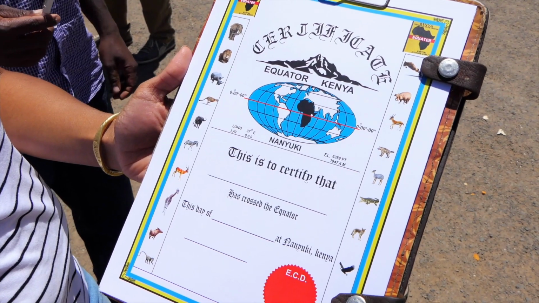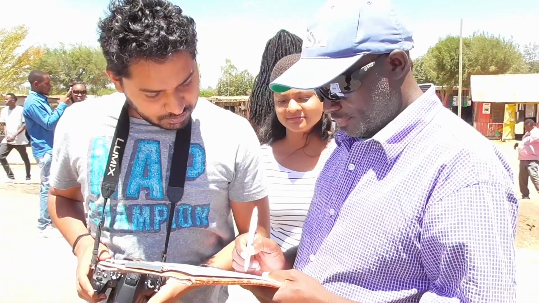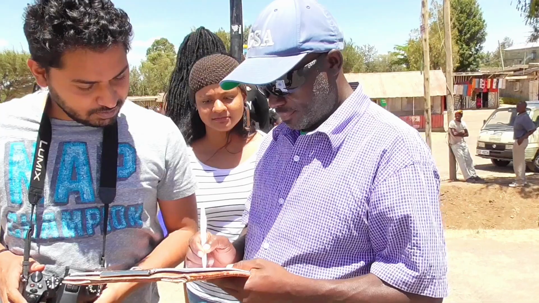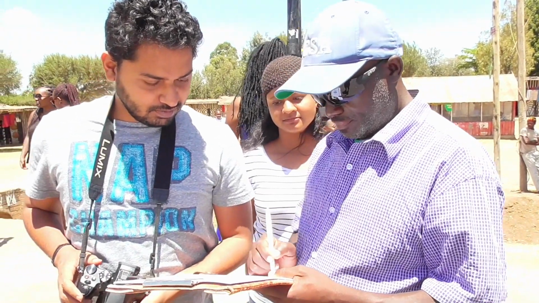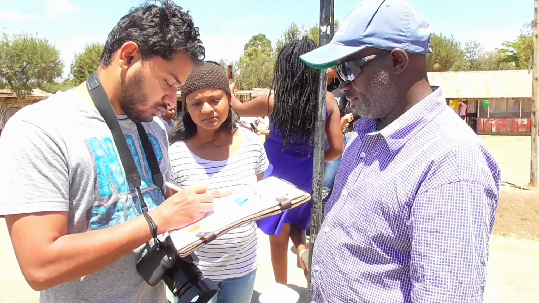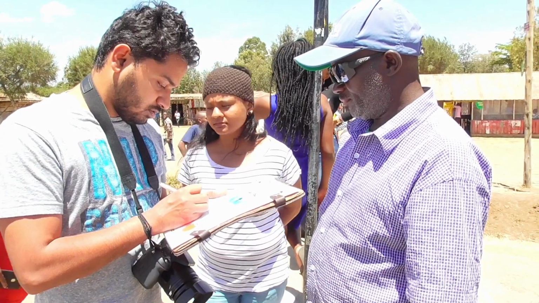Once the experiment is complete, the locals will also entice you to buy a certificate stating that you have witnessed this experiment at Nanyuki Equator Point.